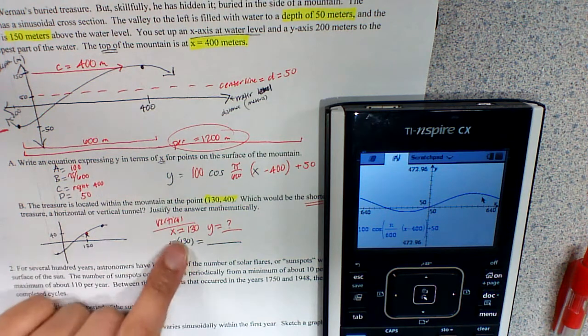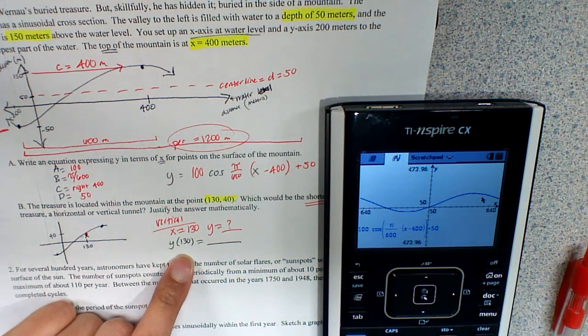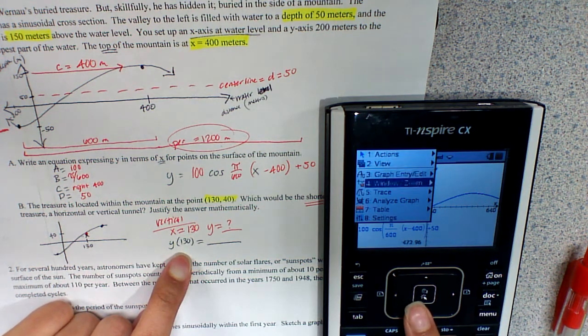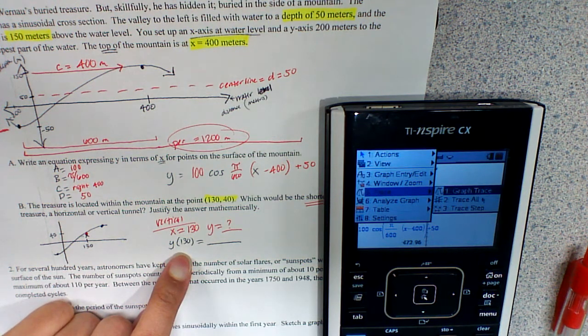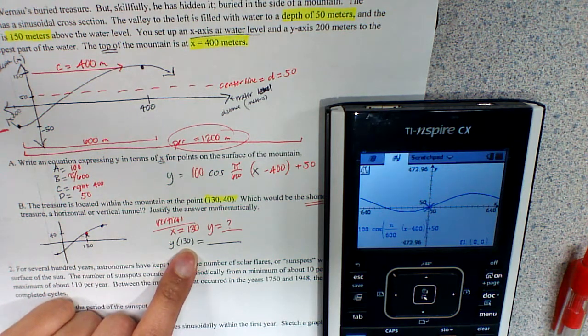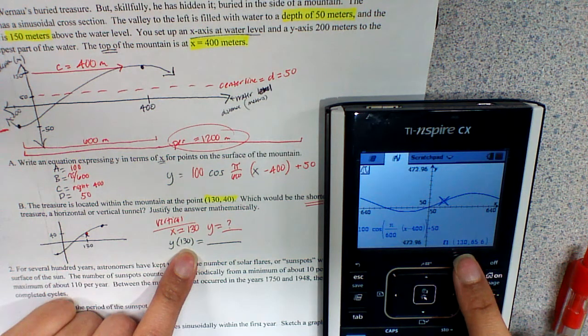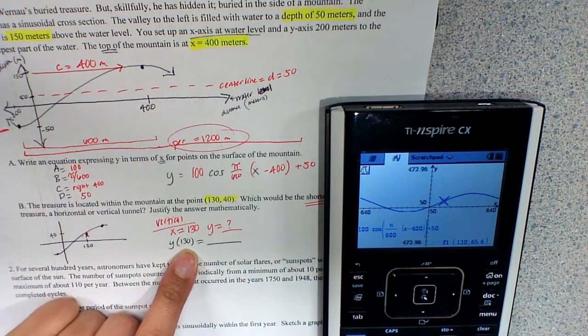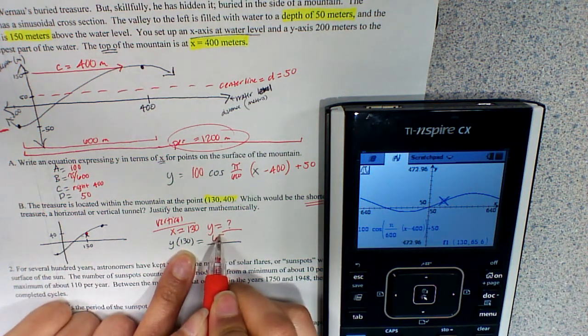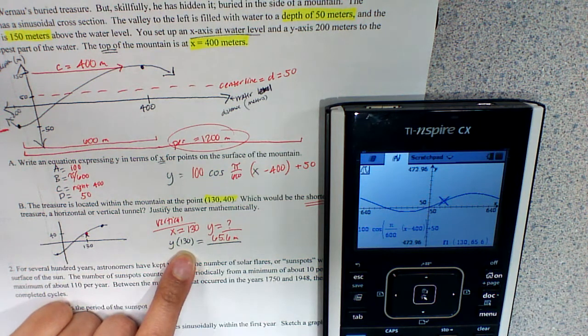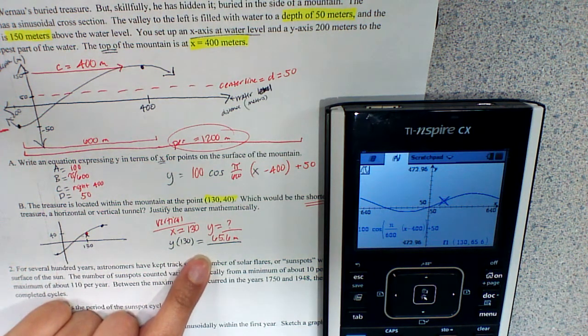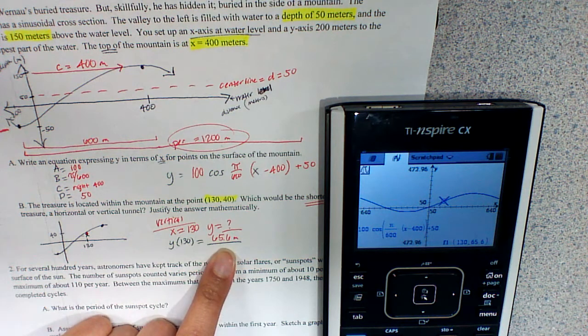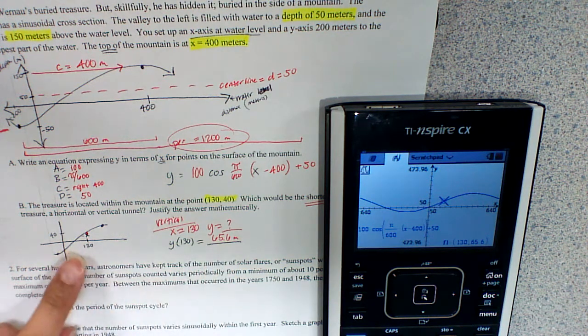Now what I'm going to do is, because I want the Y value given an X, remember from the first video, I'm going to go to menu, I'm going to go down to trace, graph trace, and I'm going to type in the X value that I have, 130, hit enter. And here at the bottom it gives me that when X is 130, Y is 65.6, and that's meters since it's your Y value. Now that is the Y value from the axis.